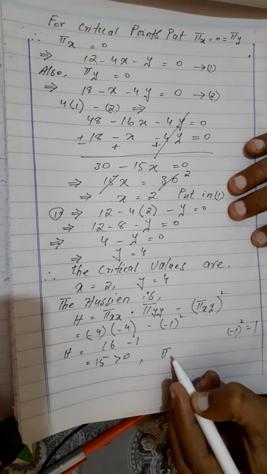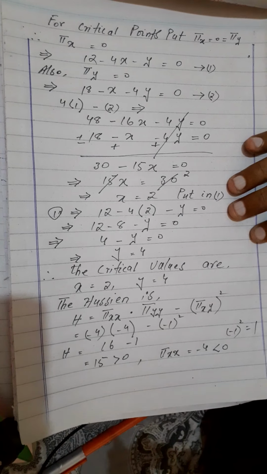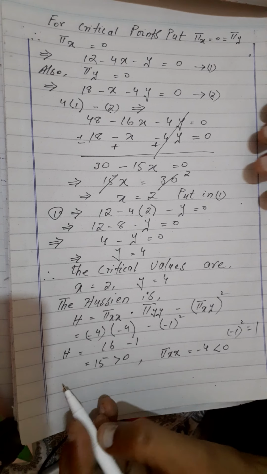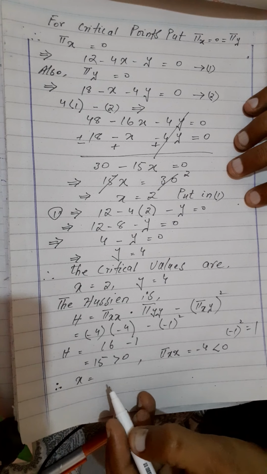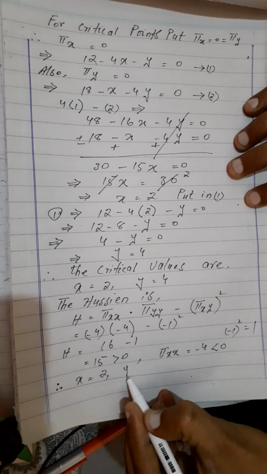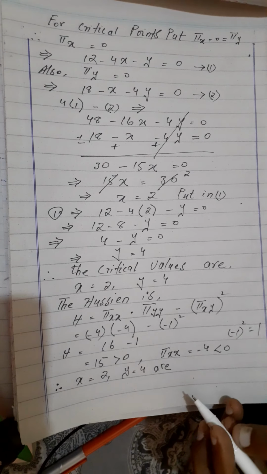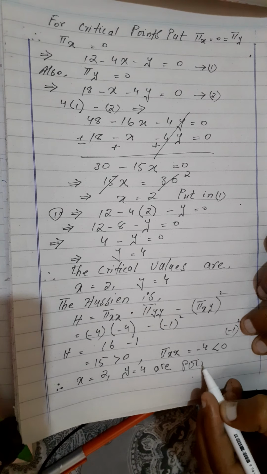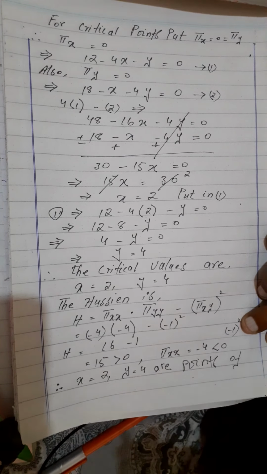Also, the second order partial derivative with respect to x is minus 4, which is negative. Therefore, x equal to 2 and y equal to 4 are points of maxima. That is, these quantities will give maximum profit.